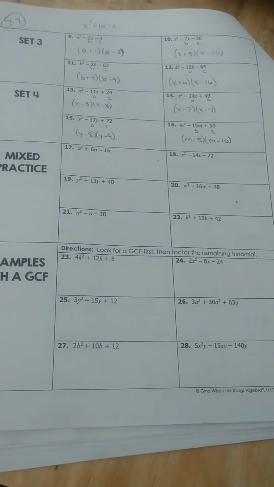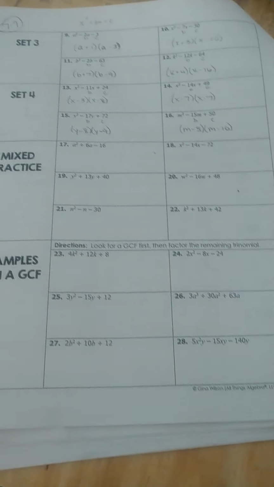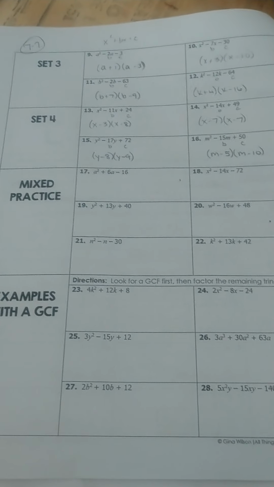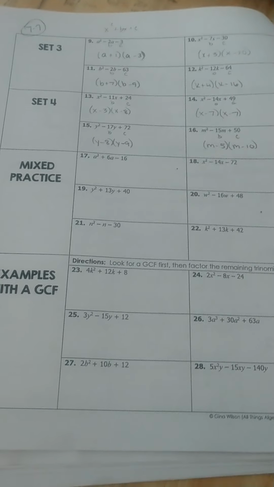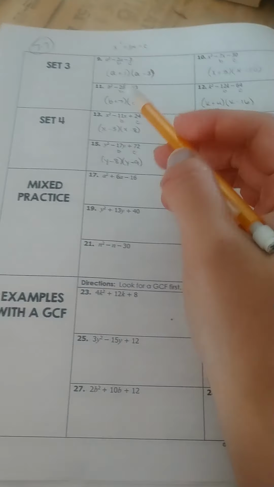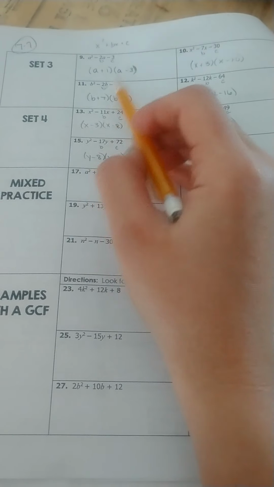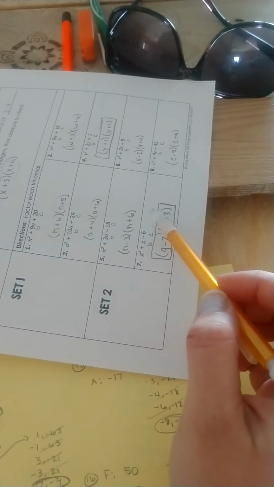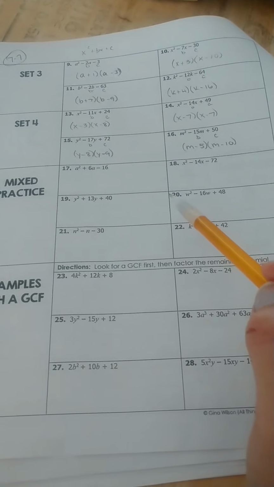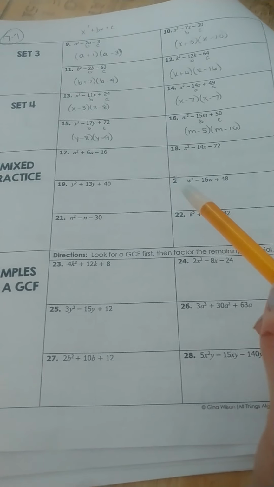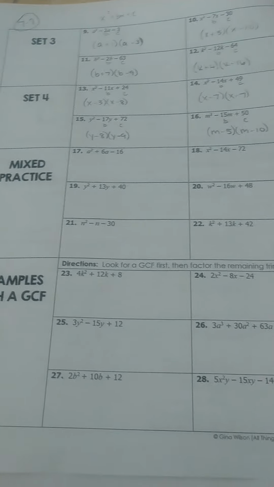So, all right, number 17 through 22. So if you notice, set 1, 2, 3, and 4 all had a specific order they went in. I mean, they were all the same. These ones up here, your B value was negative. These ones, your B values were positive. This one, everything was positive. These ones, you got positives and negatives. Everything followed in order. This mixed practice, there is no order. So you've got to kick it in gear and figure it out.